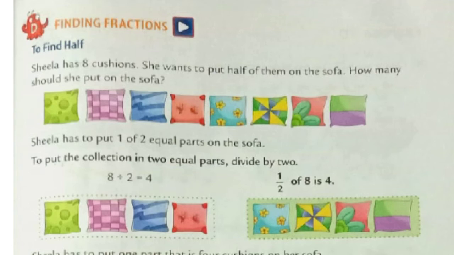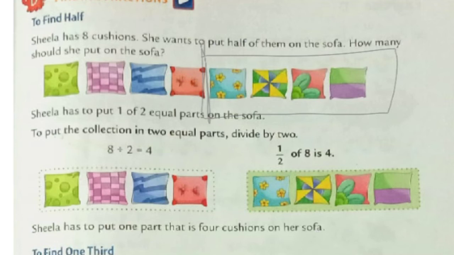To put the collection in 2 equal parts, we need to divide it by 2. 8 divided by 2 equals 4. So Sheila has to put one part, that is 4 cushions, on her sofa. It means wherever we need to find half, we need to divide that number by 2.